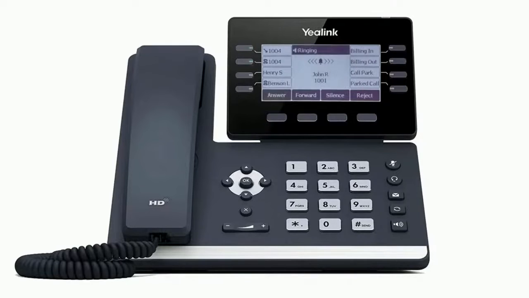To answer an incoming call, simply pick up the handset. Press the headset button or press the speakerphone button to start your call on your preferred medium. Call information such as the caller ID and call duration will be visible on the screen, as well as additional soft key options for your active call.